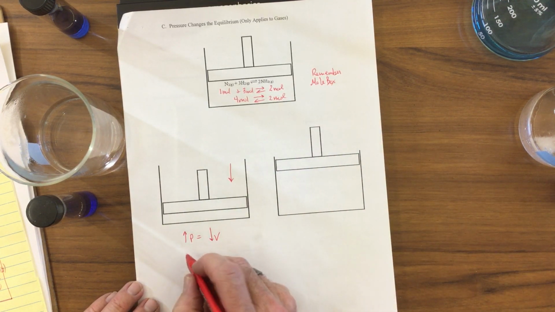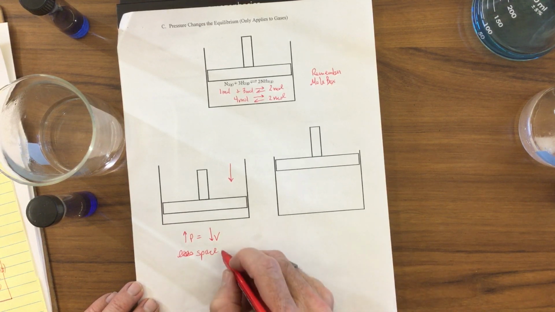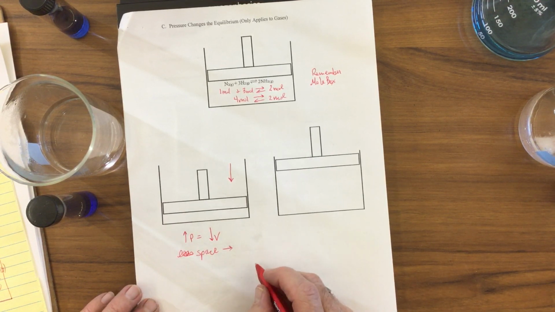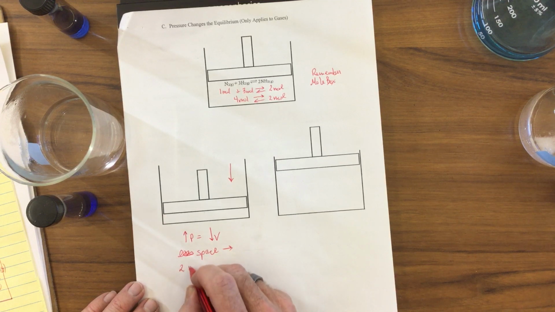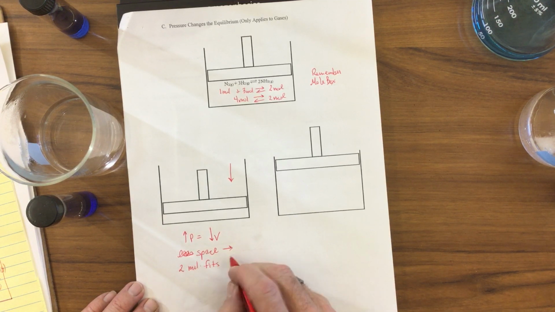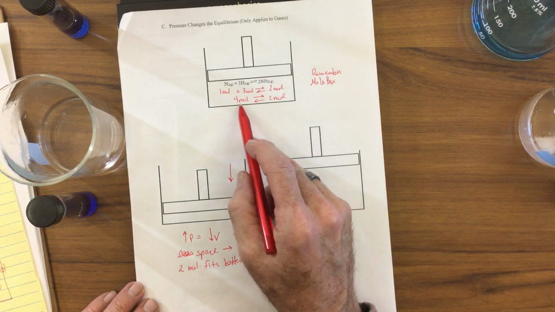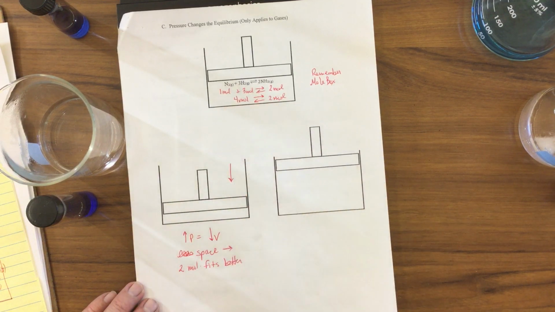Because we've decreased the volume, we have less space. Because we have less space, the 2 moles is going to fit in there more easily. 2 moles fits better. So if we increase the pressure, is it going to favor the reactants or the products?